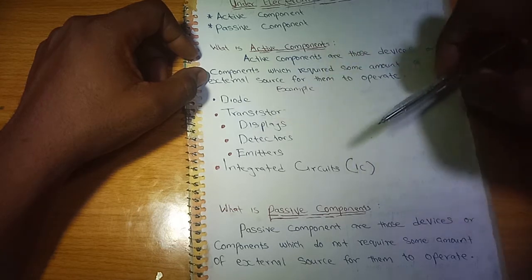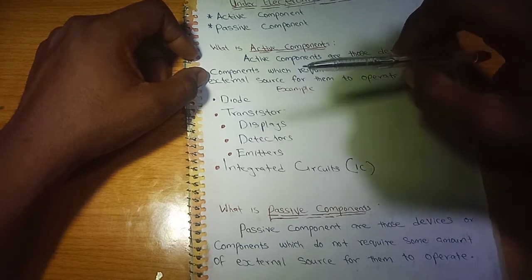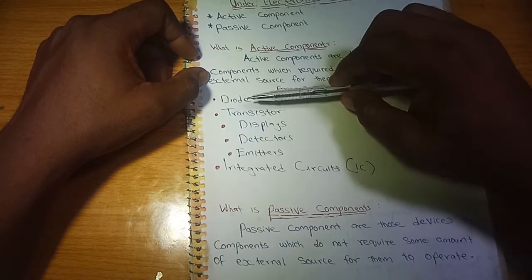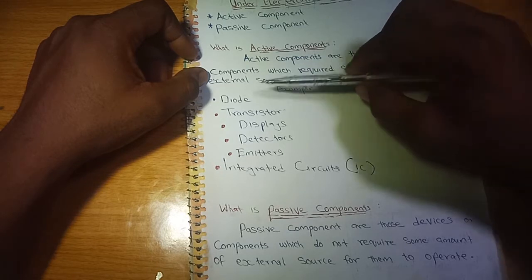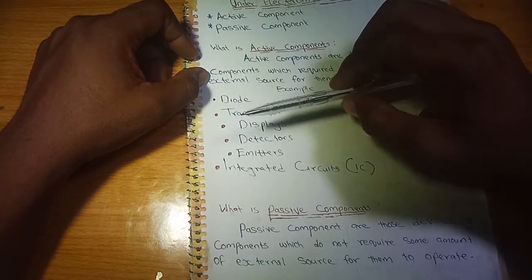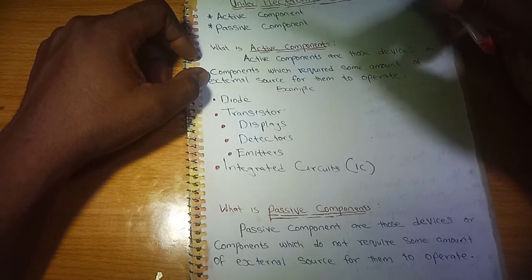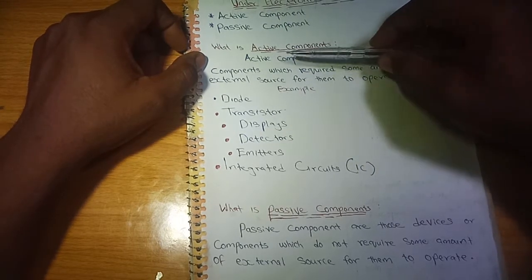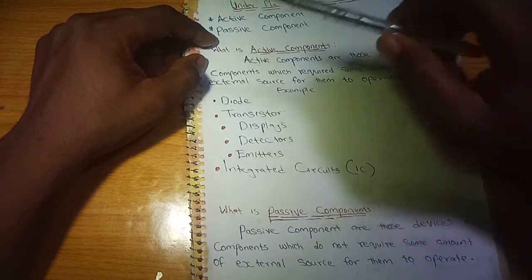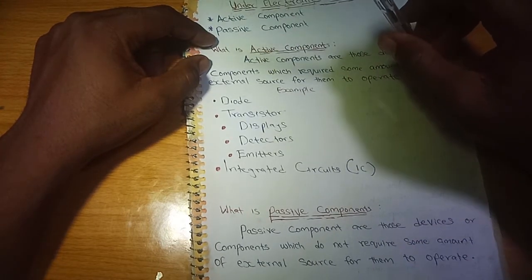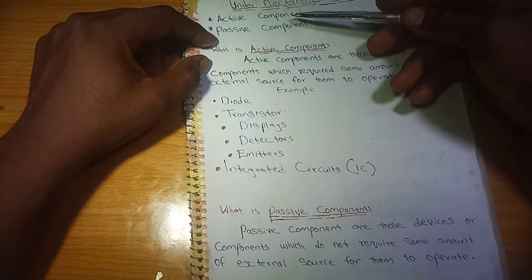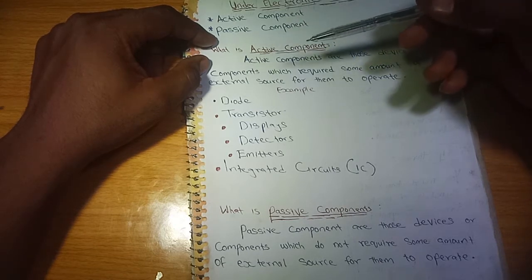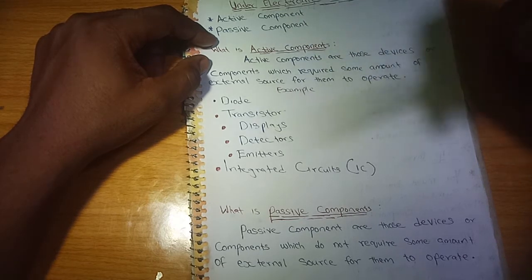This first video is just to guide you through those things that you need to bear in mind while starting electronics. Like this diode, it requires 0.7 volts for it to conduct, just like the transistor and other things. So once you know the devices or components that fall under these categories, that is the first ground to start while learning electronics. This basic idea has helped me a lot when I started learning electronics.